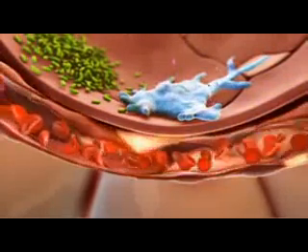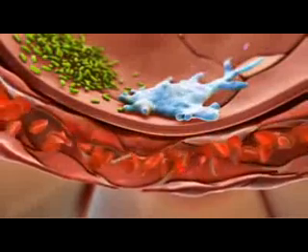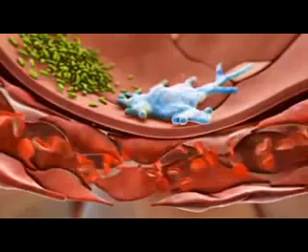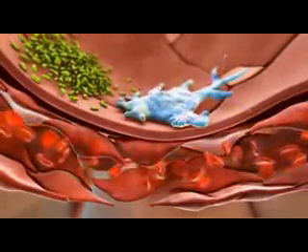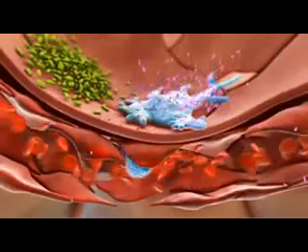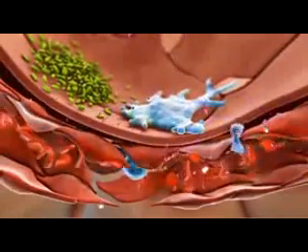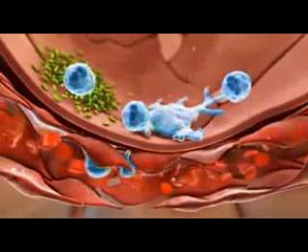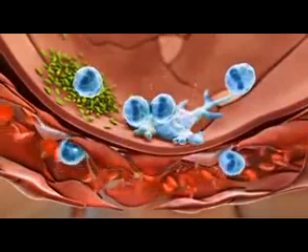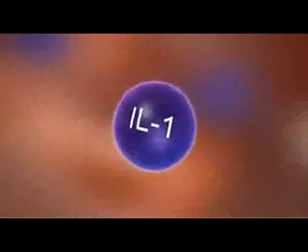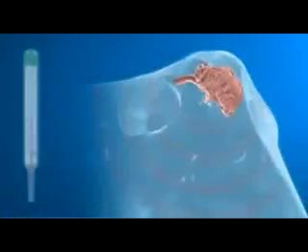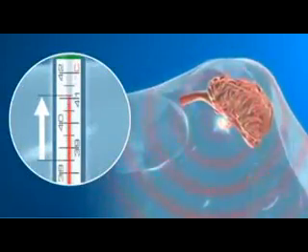Prostaglandins dilate local blood vessels, slow down the pace of the bloodstream, and increase the permeability of the vessel walls. In this way, fluid and cells of the immune system, such as neutrophils and monocytes, are drawn in large quantities to the site of the inflammation. At the same time, the presence of cytokines, such as IL-1 in the bloodstream, stimulates the production of prostaglandins in the brain. The hypothalamus reacts by upregulating body temperature.